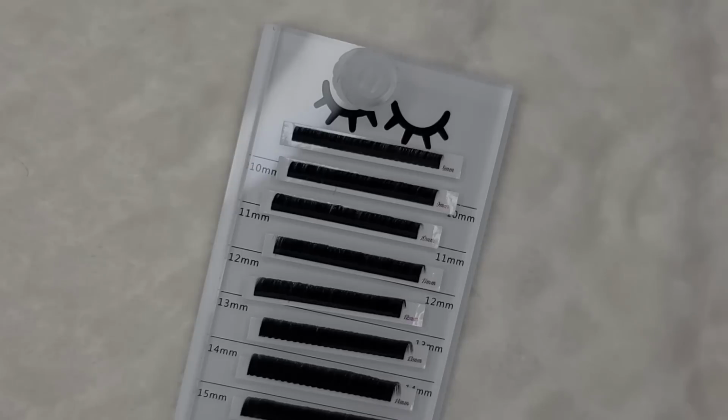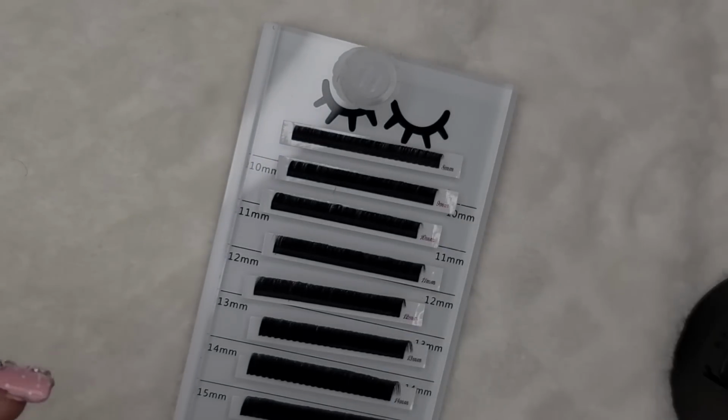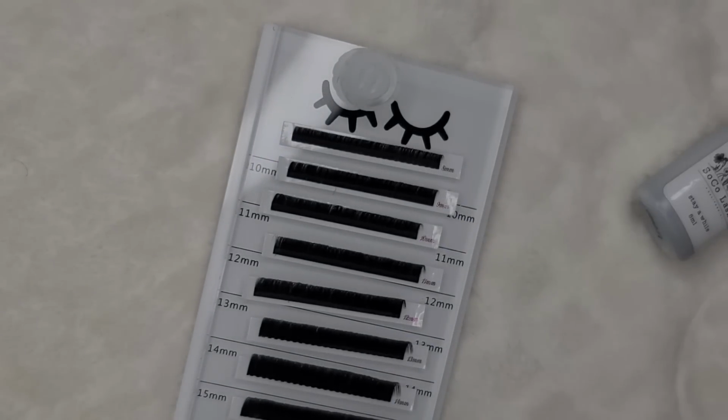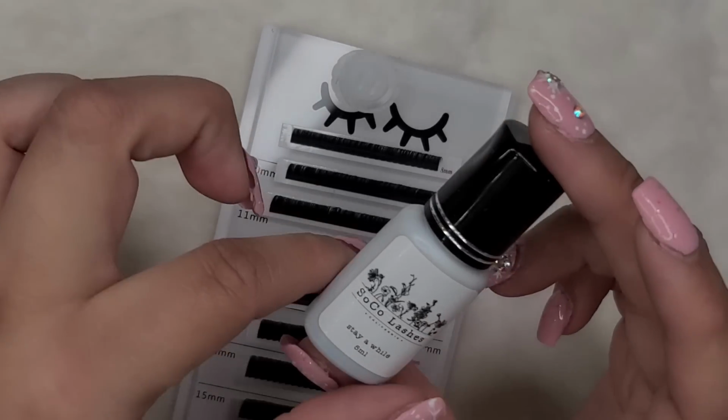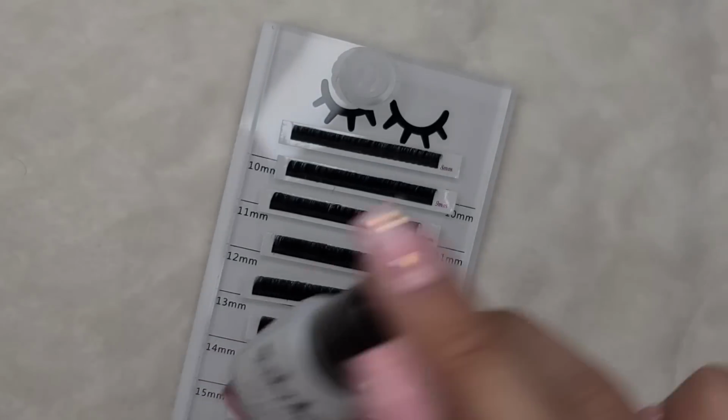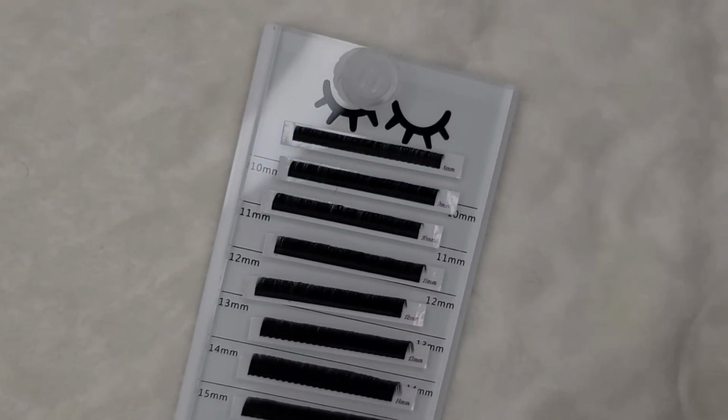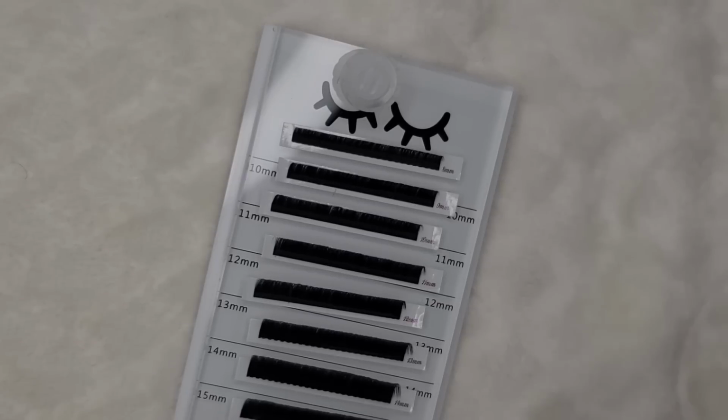I know I've been lagging it and you guys just want to see how I make my fans and what is the difference between them, and I am actually going to be using my SocoLashes glue. Obviously it's my favorite glue, you guys already know that. For the purpose of this video, I am going to be using this one just because it is very fast drying. Another tip is to make sure you shake up your glue really good.